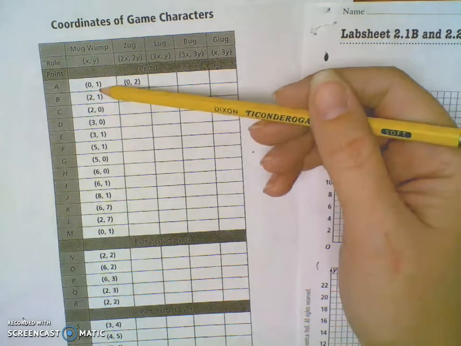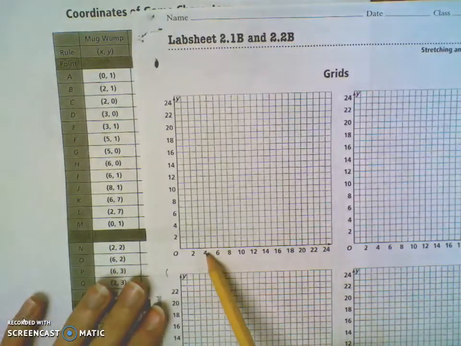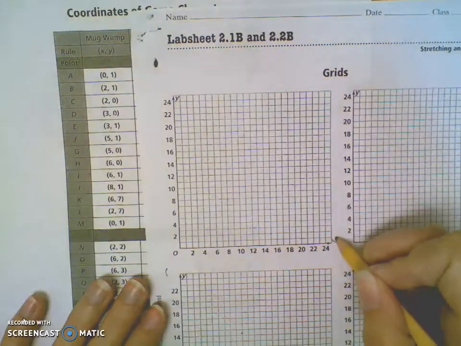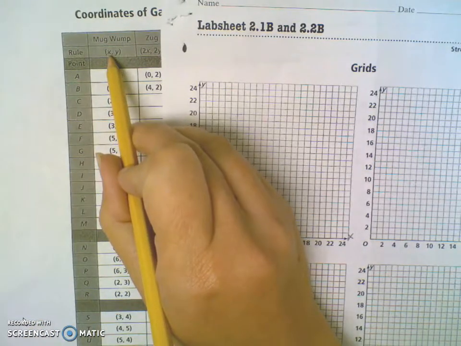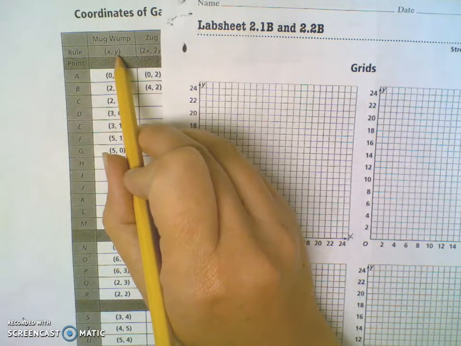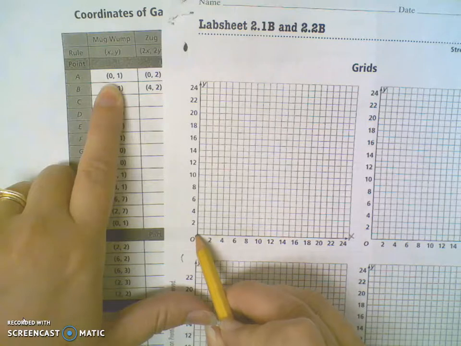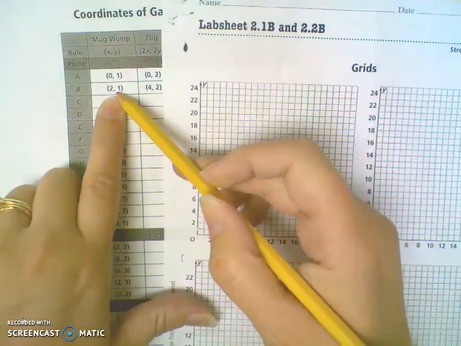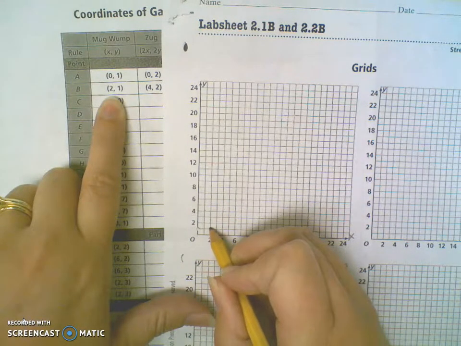So first of all, I want to remind you that when you are plotting points, this is our x-axis right here, and this is our y-axis. It says y up here, but it doesn't say x there, so I'll put an x there for you. And then you can see up here in an ordered pair, the x is the first coordinate and the y is the second coordinate. So when we start graphing Mug, we're going to go 0 over on the x, so we're not going to go anywhere at all, and then we're going to go up 1. And so our very first point for Mug Wump is right there. And then for 2, 1, we're going to go 2, 1, and that's our second point.